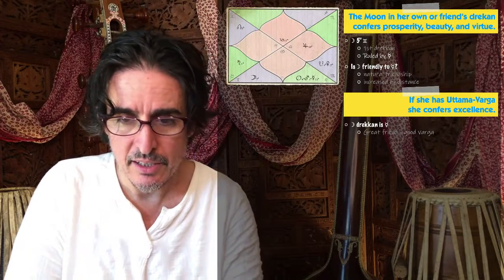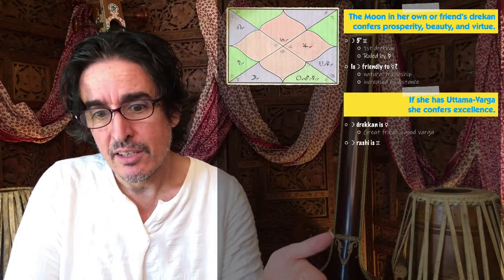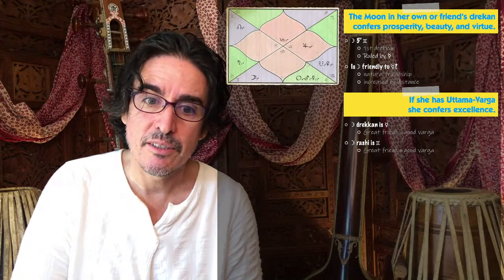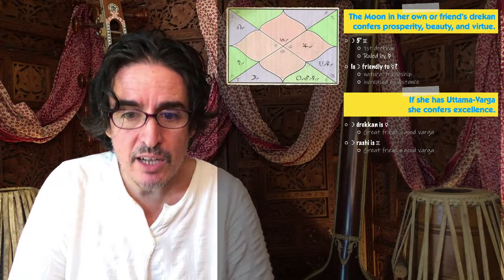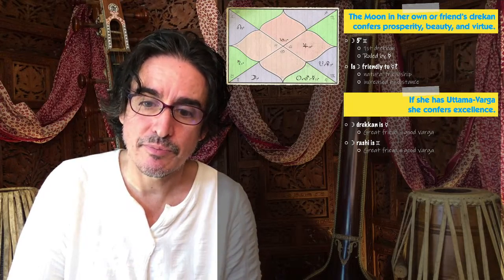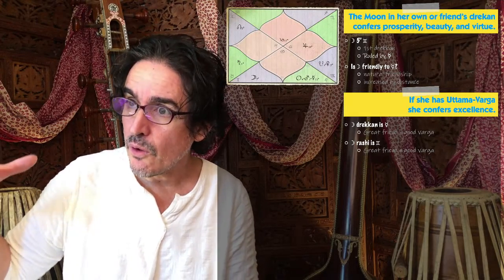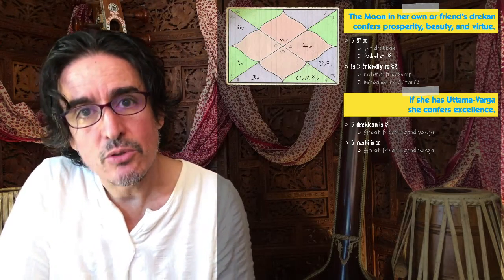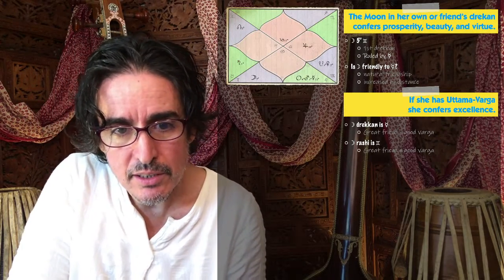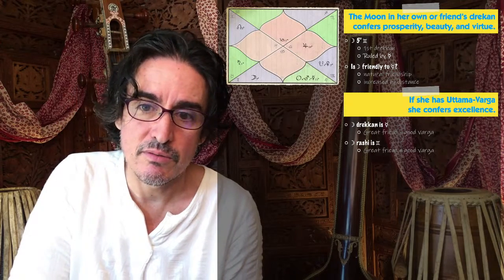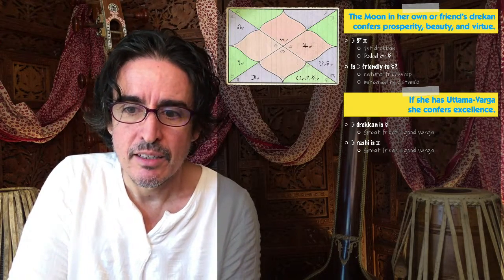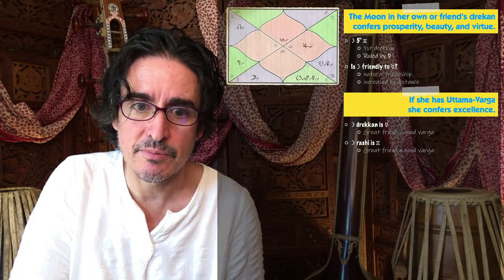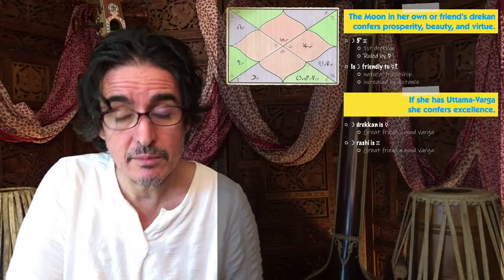We just determined that. Now the Rashi is Gemini. So that's easy. That's going to be the same thing, because Gemini belongs to Mercury. You don't have to do any other work. So you know that the Rashi also is a great place for the moon, because the moon's host is her great friend. So this does match Uttama Varga. The moon here in Gemini has Uttama Varga with the Drekkana. So it's going to, to a big degree, confer prosperity, beauty, and virtue. Is it making sense? Is it looking clear?